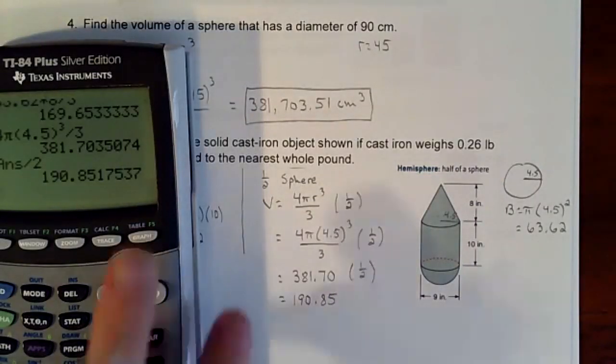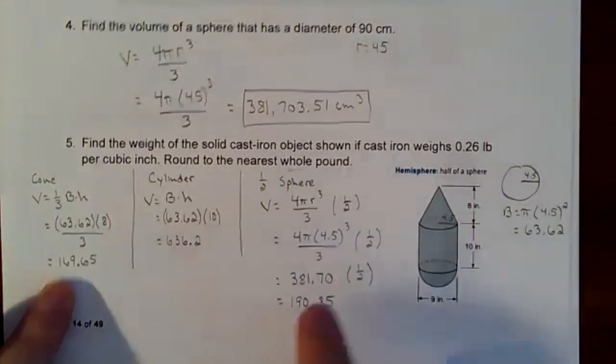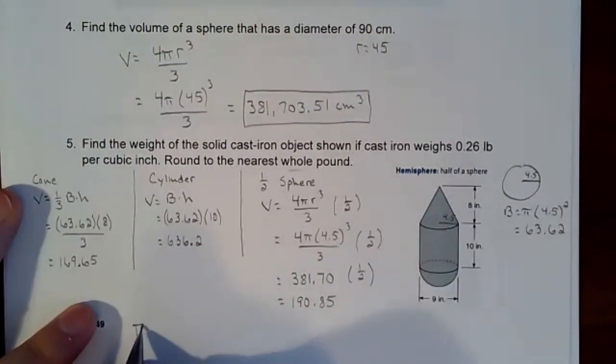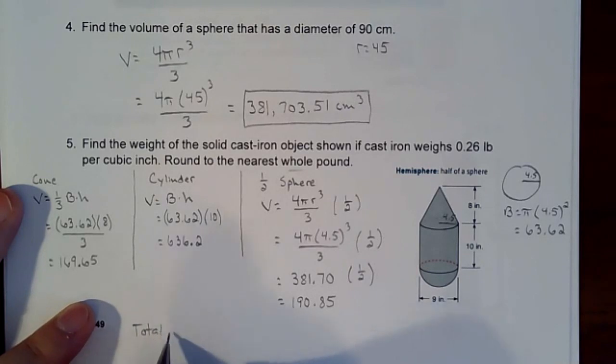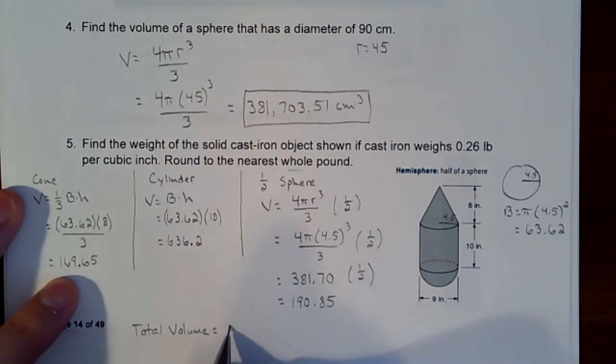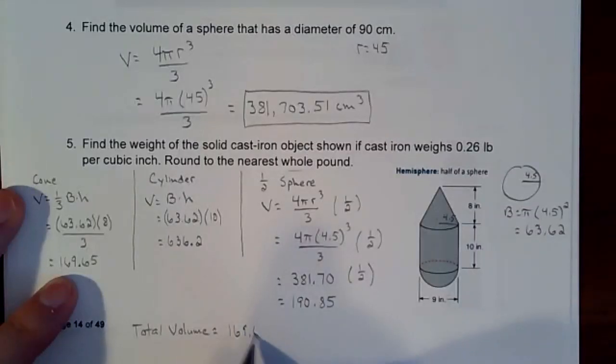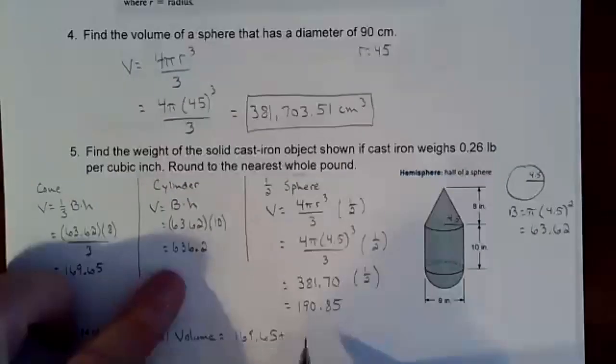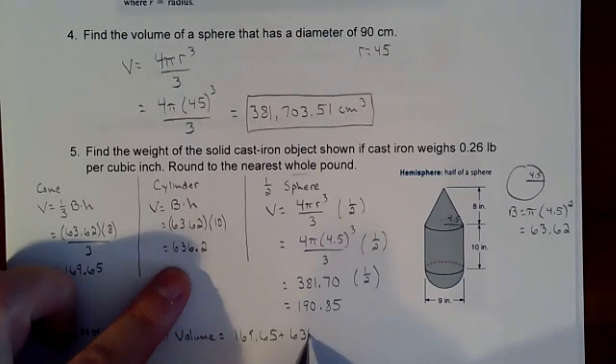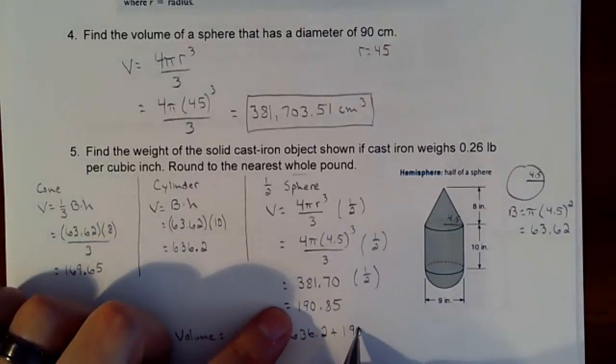So we have everything we need. We're going to add our total volume, which is 169.65 plus 636.2 plus 190.85.